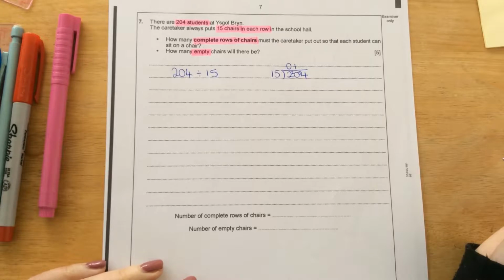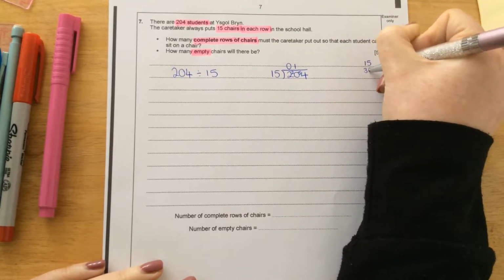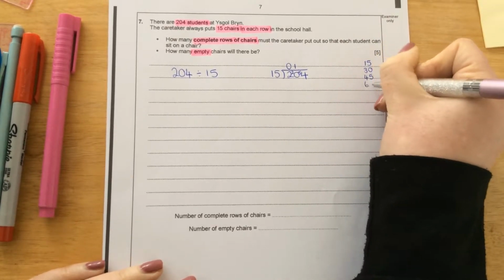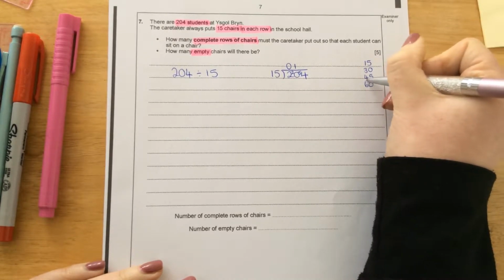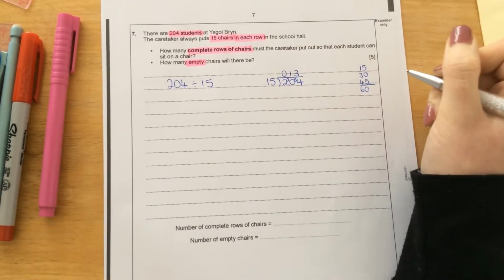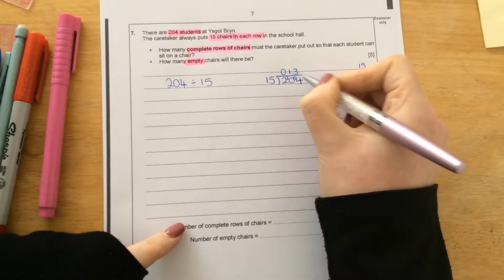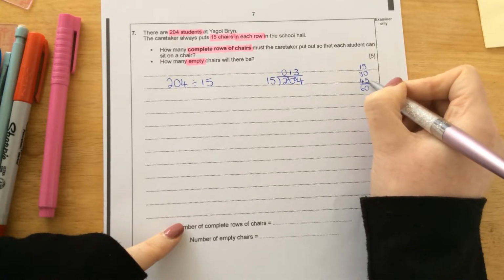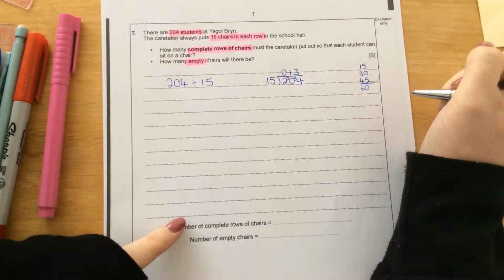So how many 15s go into 54? 15, 30, 45, 60. So that's too much. So we definitely have 3 here. And how many left over? There are going to be the difference between 45, count up to 54. Well, that's going to be 9 left over.